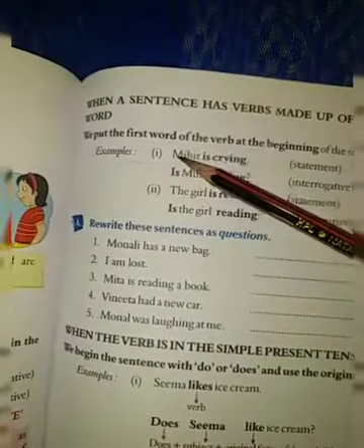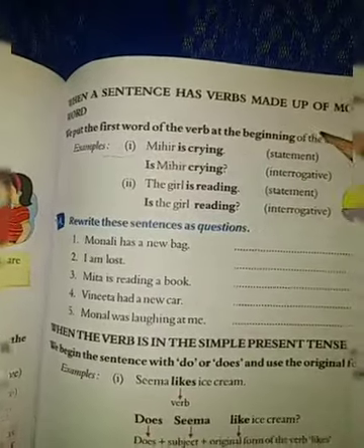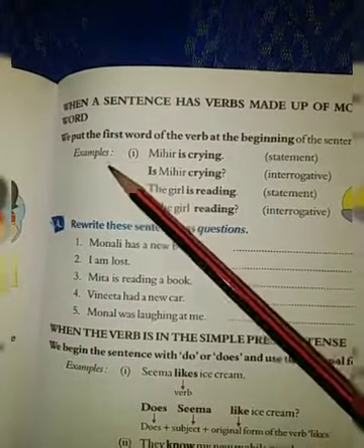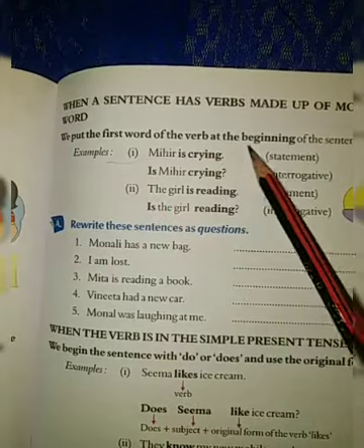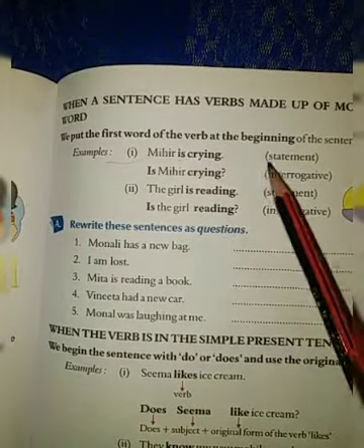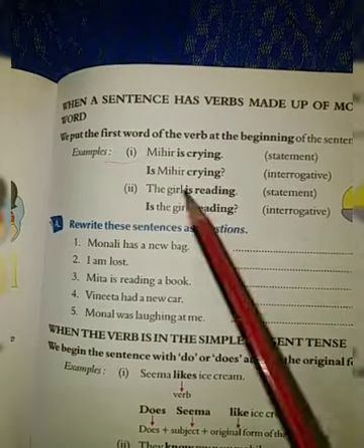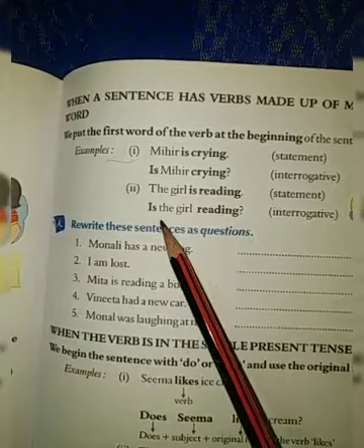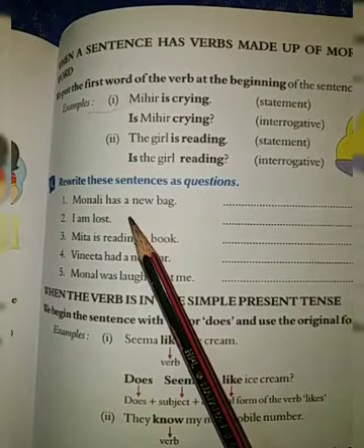Now, when a sentence has a verb made up of more than one word, we put the first word of the verb at the beginning of the sentence. Mihir is crying, statement. Now when it becomes interrogative, how will we write it? Is Mihir crying? The girl is studying. Is the girl studying?